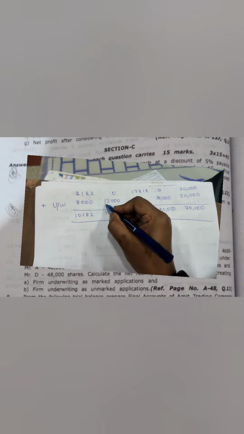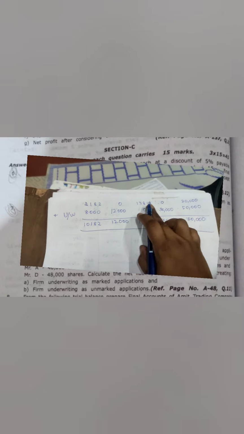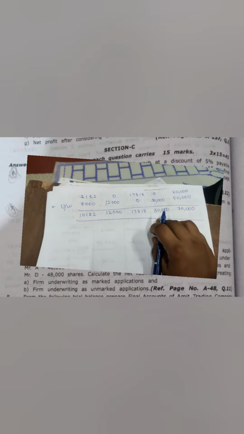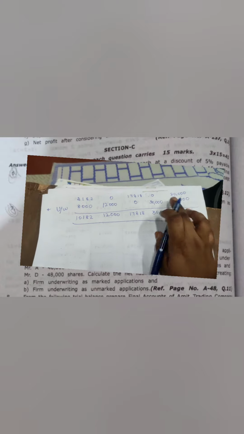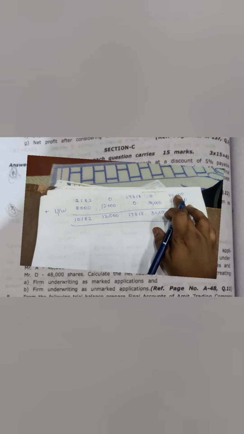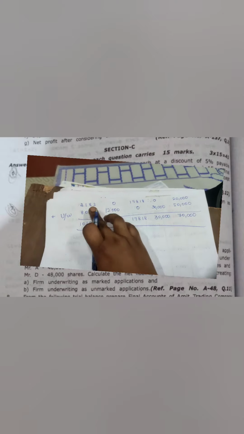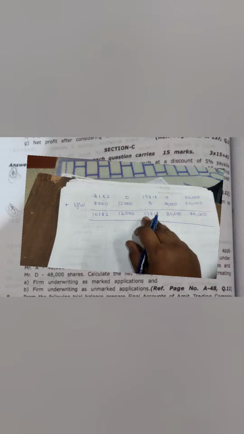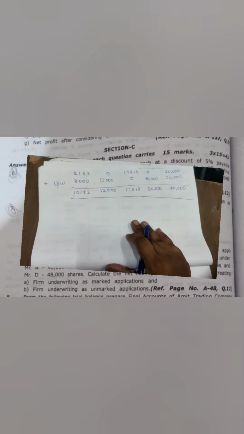This is the underwriting value, which is 12,000, 17,818, 13,000, 30,000, and the overall underwriting is 50,000 plus the remaining value, overall 70,000. So this is the underwriting we have done with the marked application. Now we are going to do the underwriting with the unmarked application.